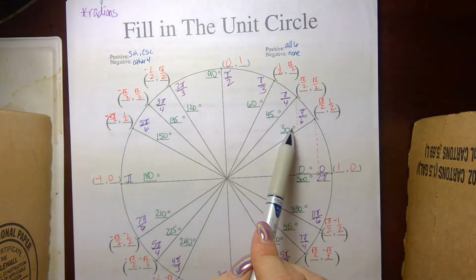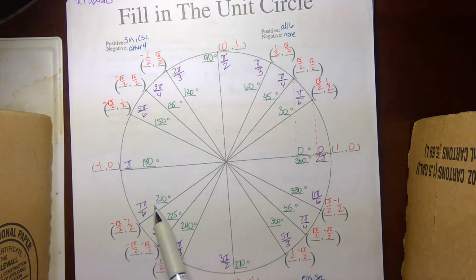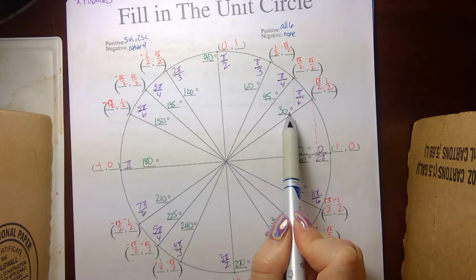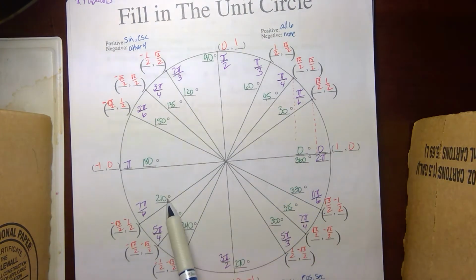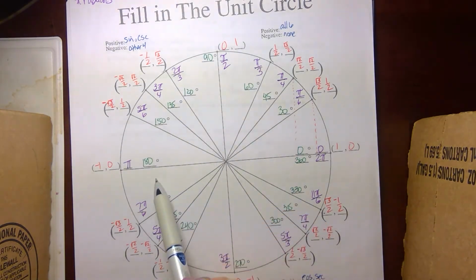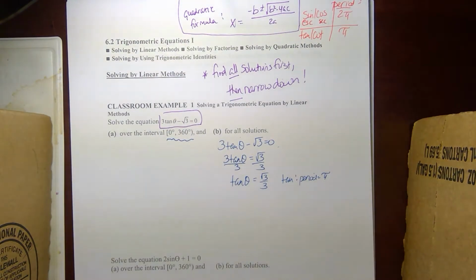If I rotate 180 degrees down here to 210, 7 pi 6, 210 also has a positive tangent function value, square root 3 over 3. If I keep rotating, every time I land at my reference angle 30 degrees back around here, I have another angle whose tangent function value is square root 3 over 3. So here's how I write that, all solutions.